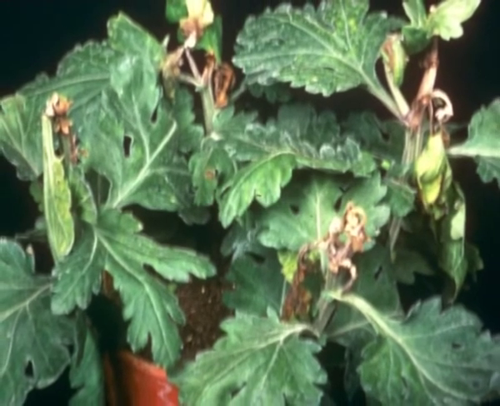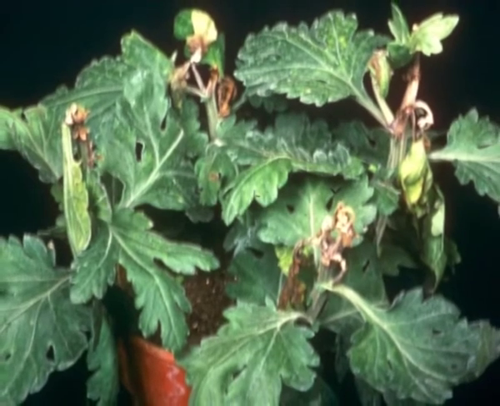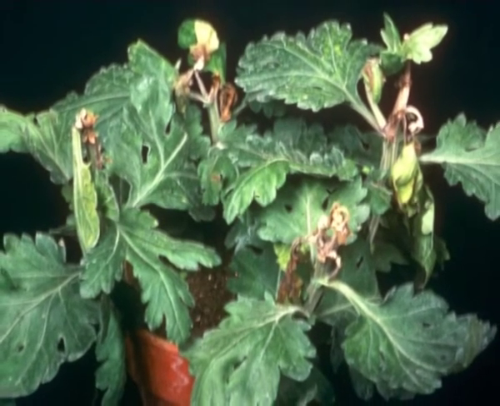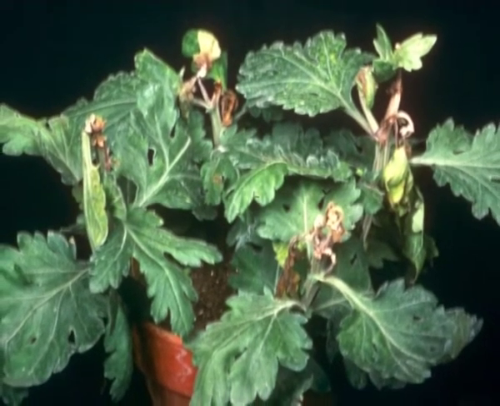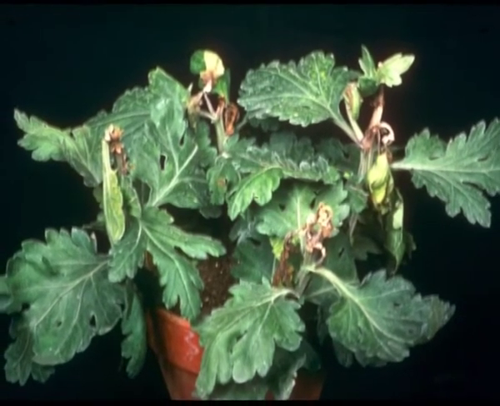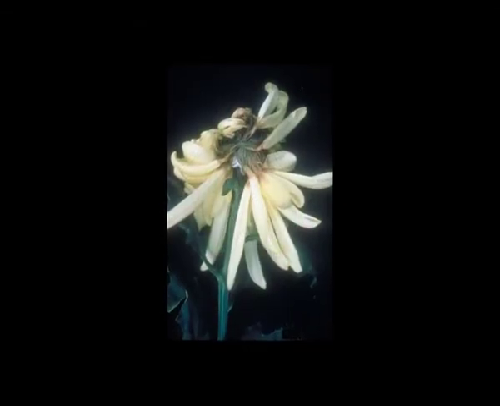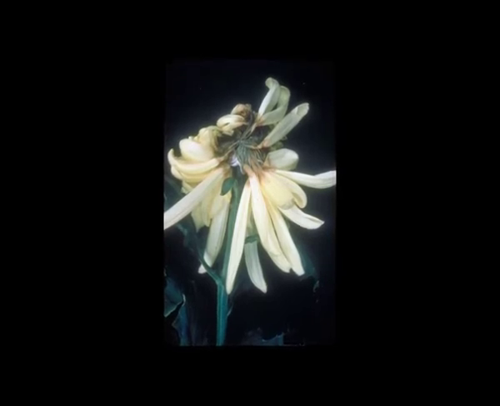Lower leaves and stems can also be affected. Symptoms include a blackish rot of ray florets, and flowers may be deformed and one-sided. Bud blast can occur in severe cases.